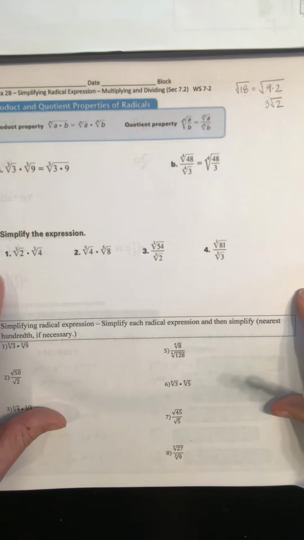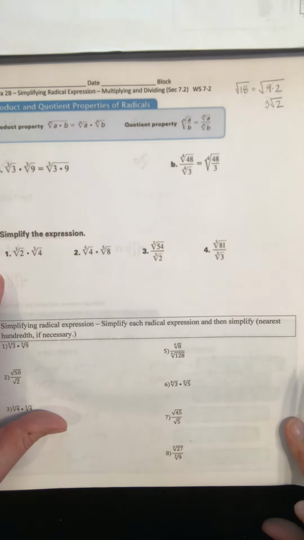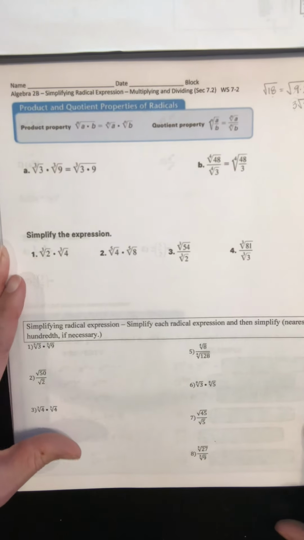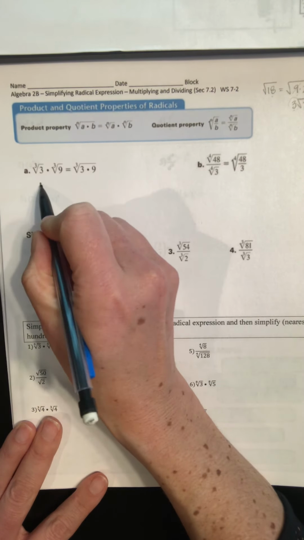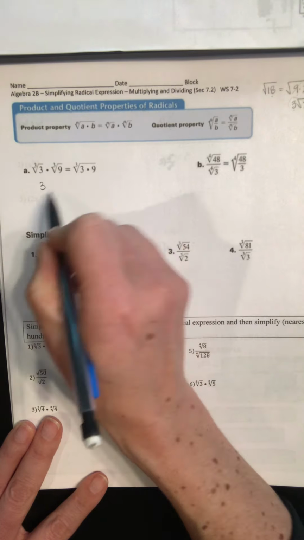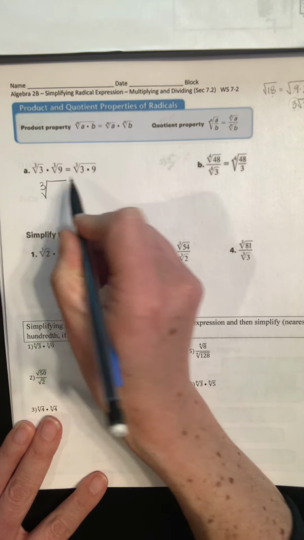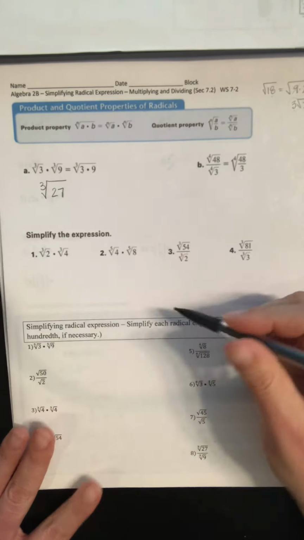We're given two numbers being multiplied by one another in example A. Since they have the same index of 3, I'm going to multiply 3 times 9, write them underneath the same radical, and that becomes the cube root of 27.